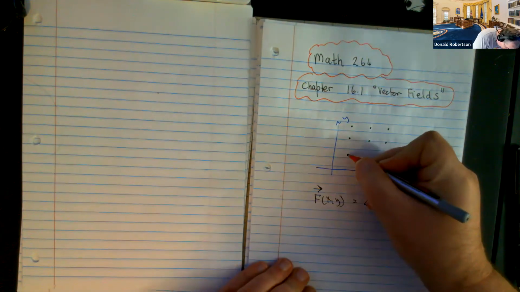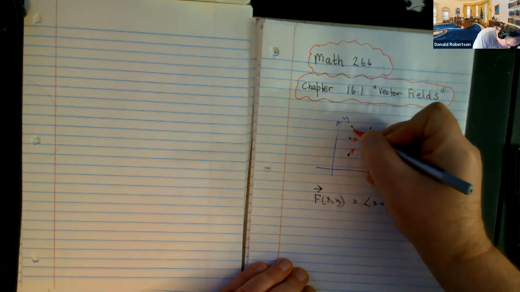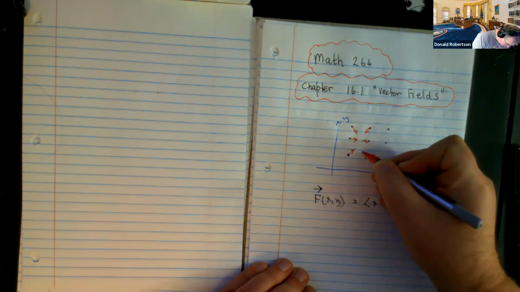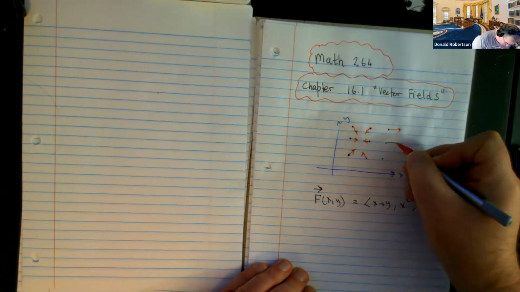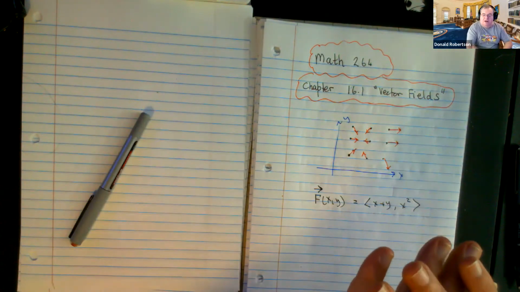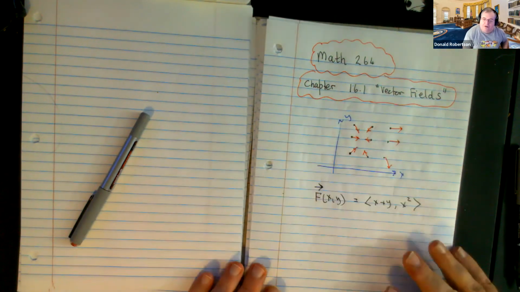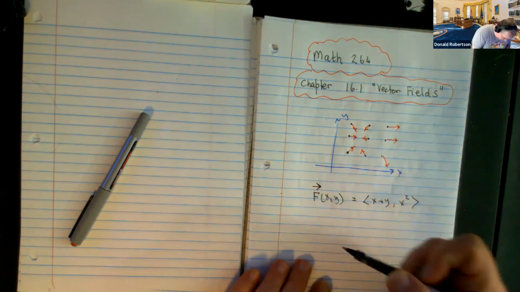Can you imagine that at every single point, although I can't draw an infinite number of points, there is going to be a vector associated. That vector might go this way, that one might go this way, who knows what these ones do. So every single point in 2-dimensional space has a vector associated with it. We call these vector functions.